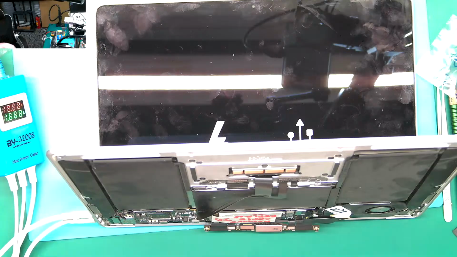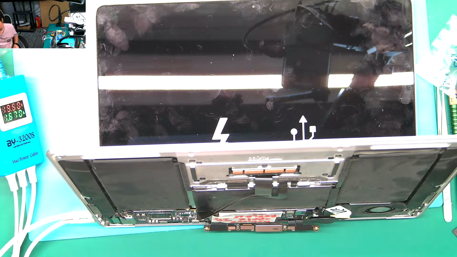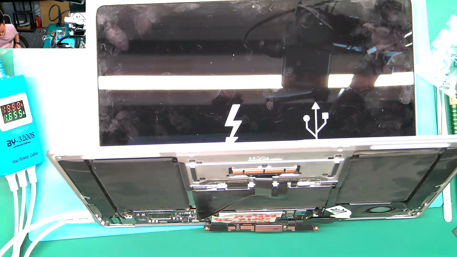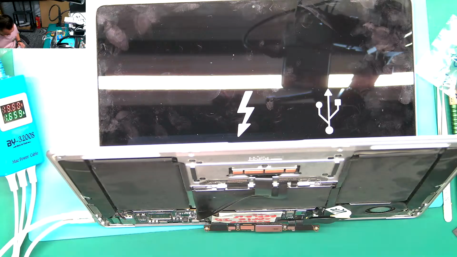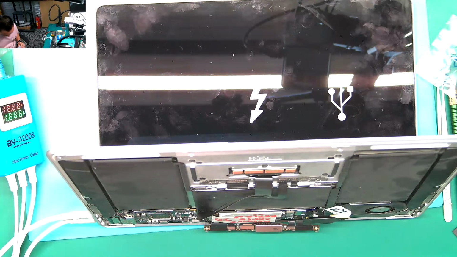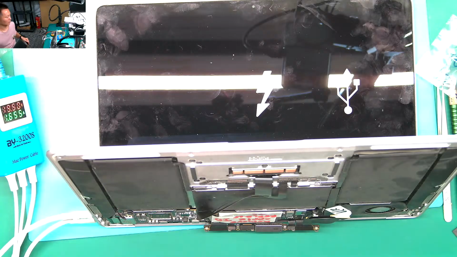Okay, so now I use the other motherboard to copy the OS system.